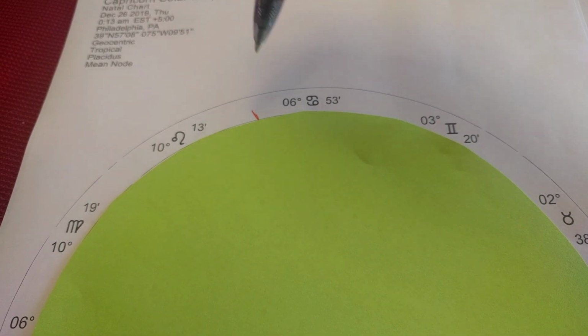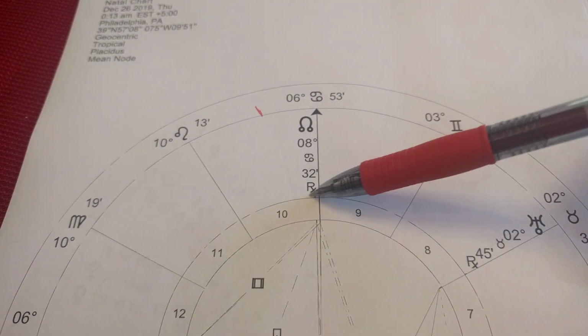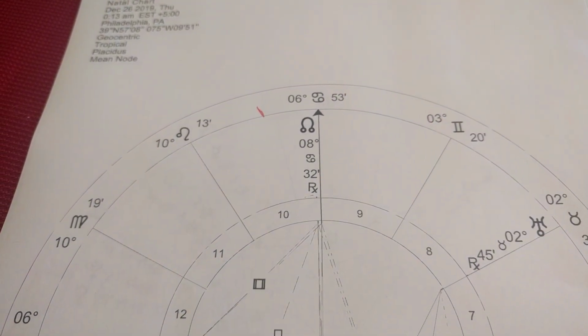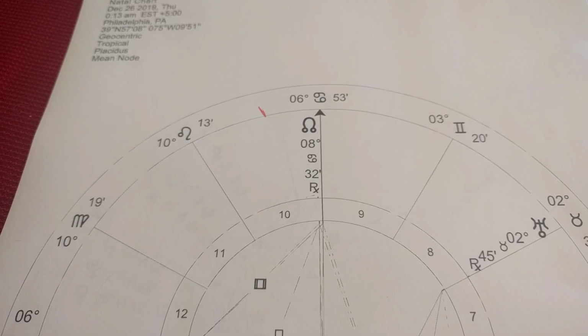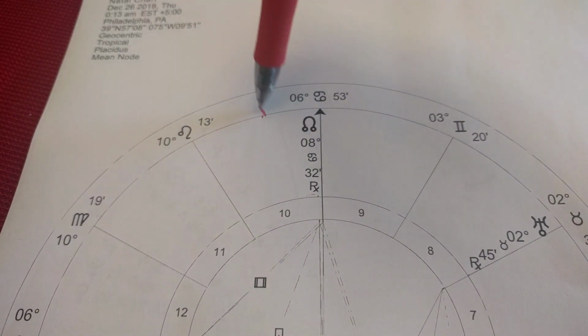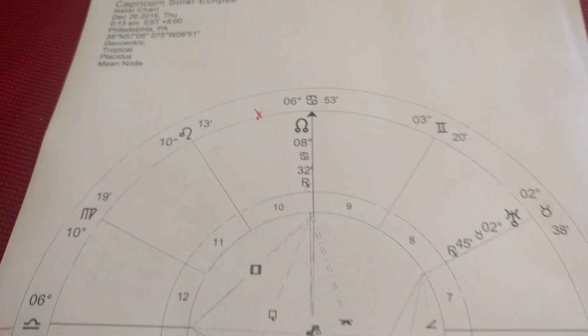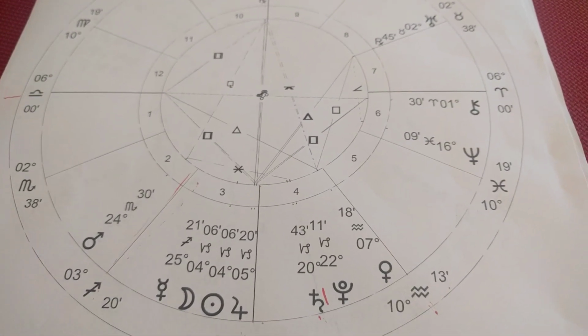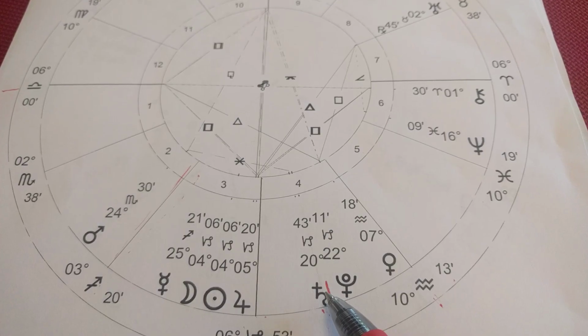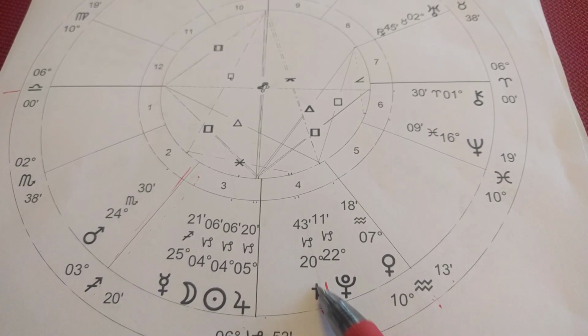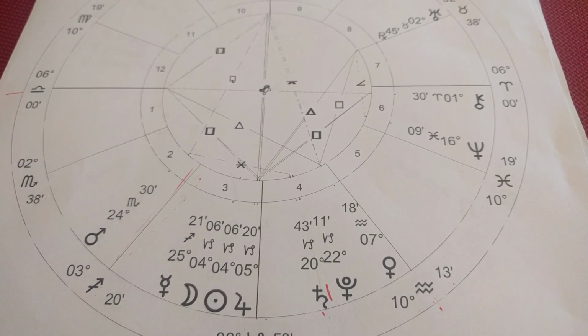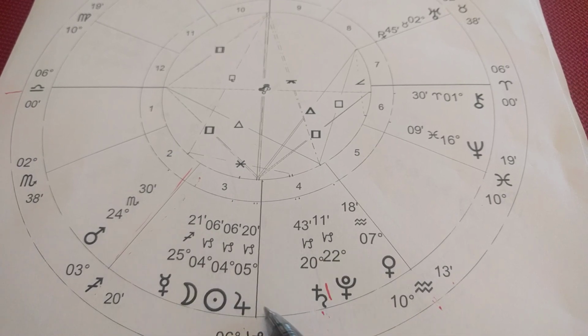So then you would go up here to this house, say, all right, it's about there, which is the 10th house. So the January Cancer lunar eclipse at 20 degrees of Cancer is up here in the 10th house, but all of the other planets in Capricorn, Sun, Mercury, will be at 20 degrees of Capricorn.